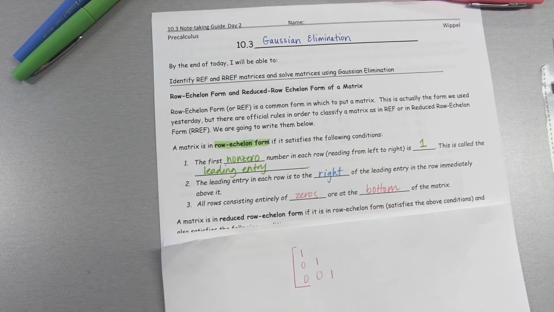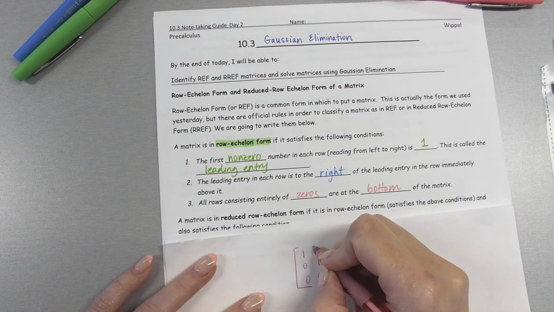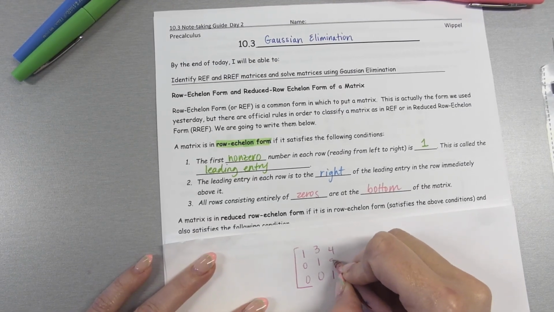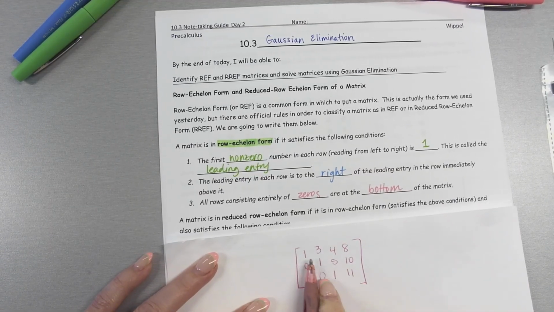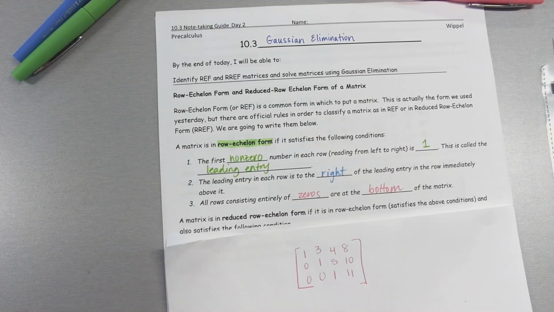So all of those were in the row echelon form, but then we had other numbers above. I'm just going to make these up. Okay, so the leading ones are always going to be to the right. They can even skip a row, which we'll see in some of the examples.